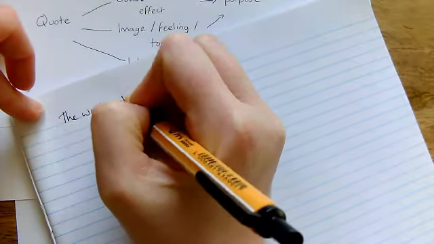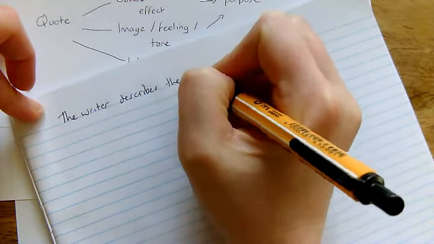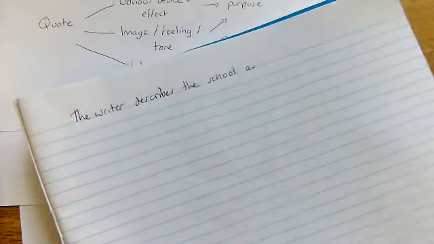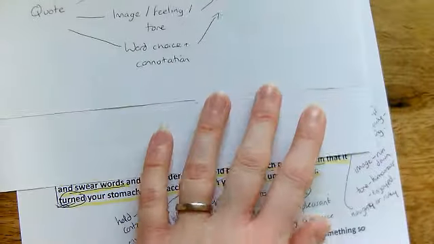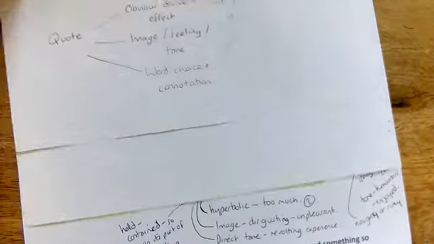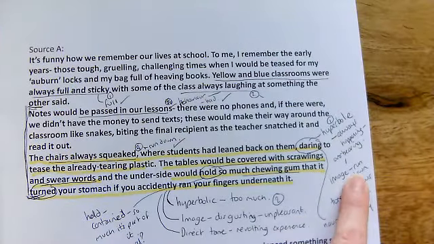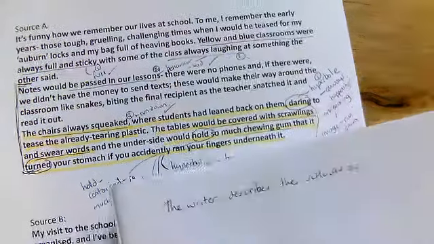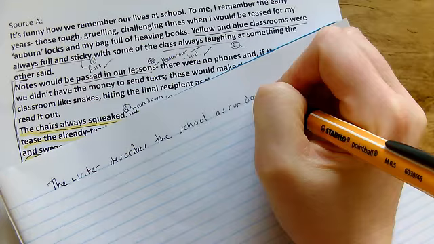The writer describes the school as. That's the starting point, because that was the question, and it's always important to reference the question when you're explaining it. Okay, so the writer describes the school as, and then we're going to go for run down, as we would go for disgusting and unpleasant. So the writer describes the school as run down.